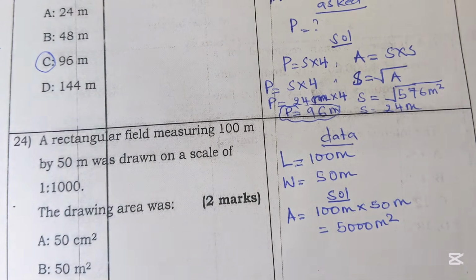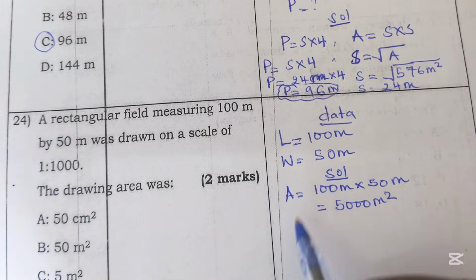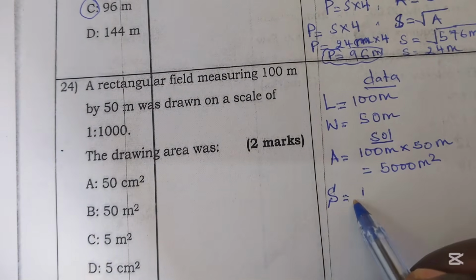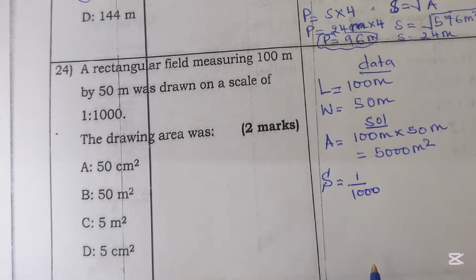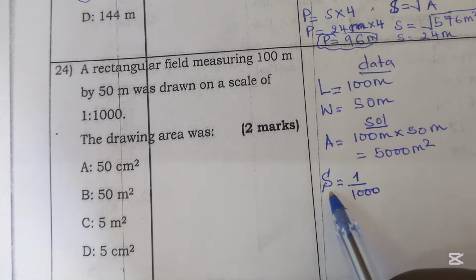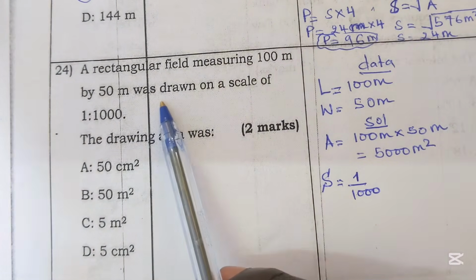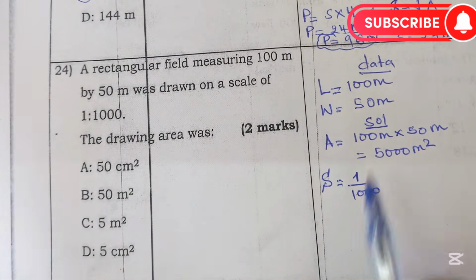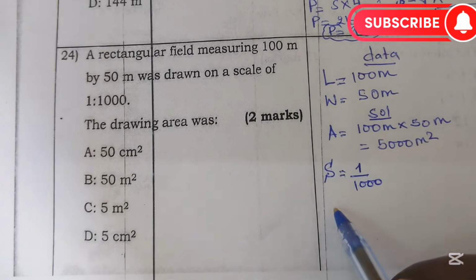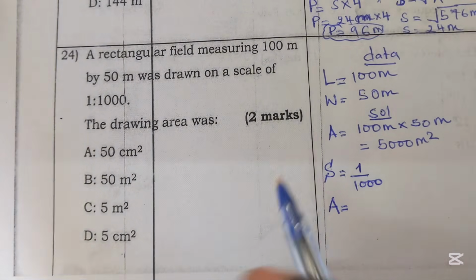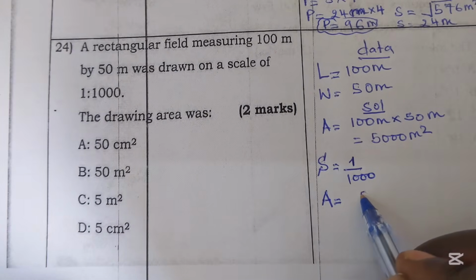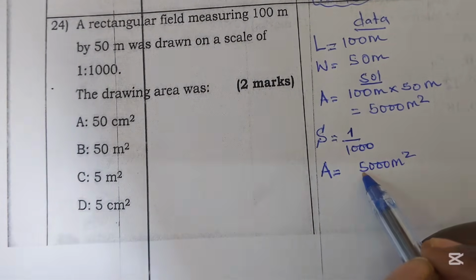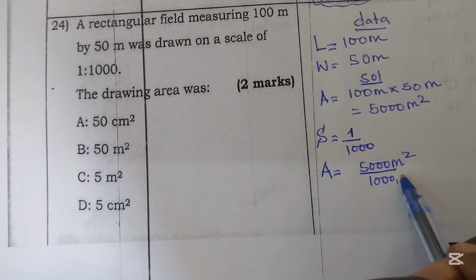Okay, here we have given that the scale is 1 over 1000, and you have to respect this scale which has been used to draw this area on the given diagram. Okay, now you have to know that this general area that has been drawn will be 50,000, because it is meter square, and you have to square this one again to get 1 million.